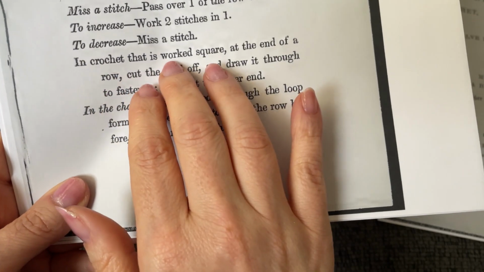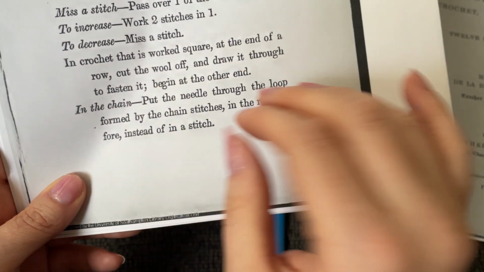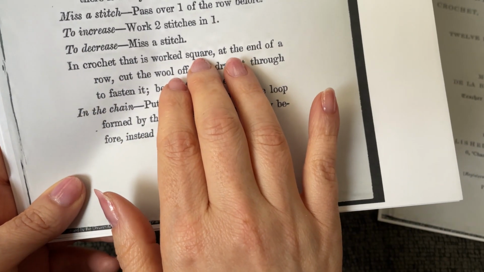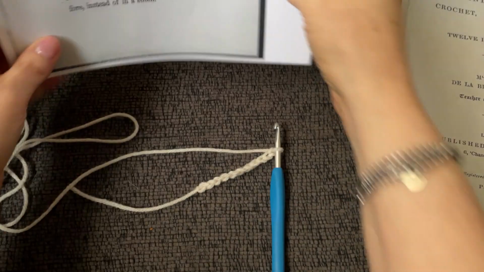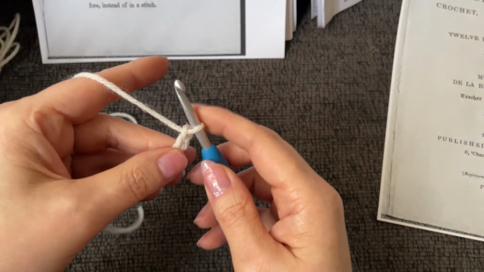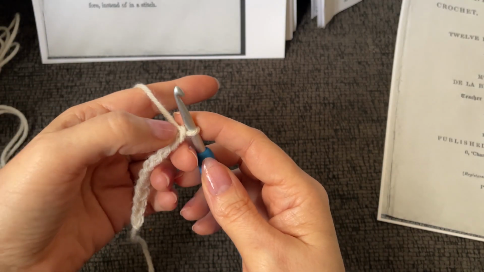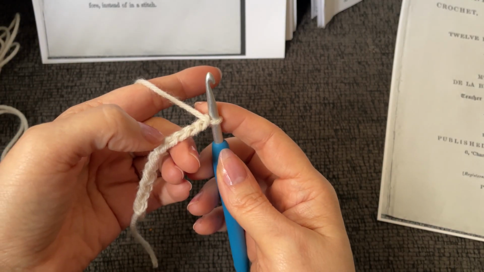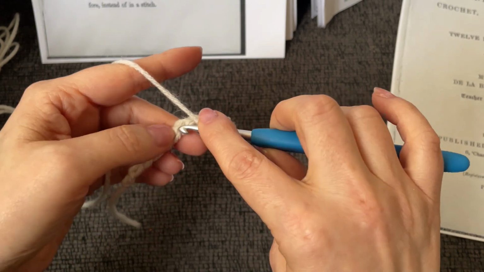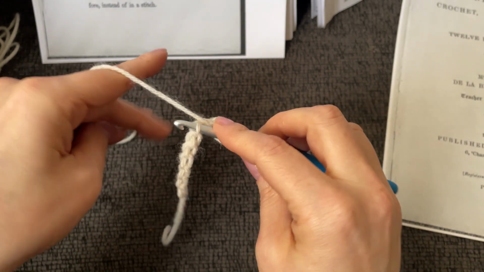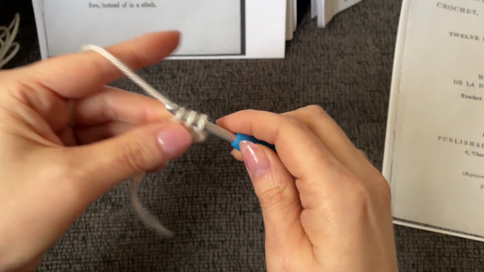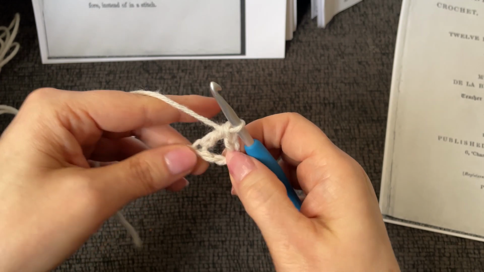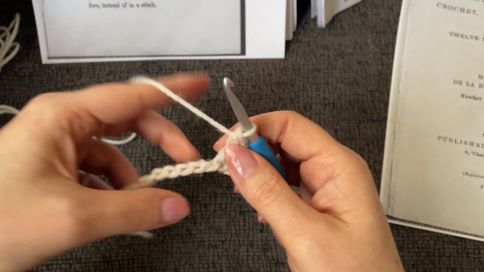In crochet, that is worked square. Now, what a square crochet stitch is, it is a filet crochet. So you will have like a chain, and 1, 2, 3, you're going to skip 4, and in the 5th stitch down, you're going to start. This starts your square stitch. That counts as your double crochet plus chain 1.